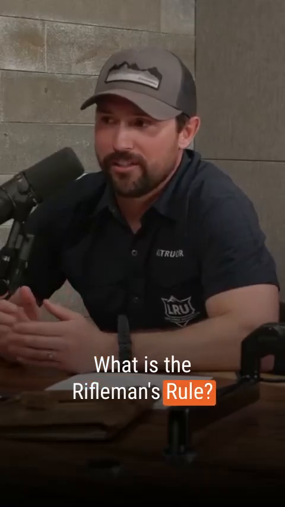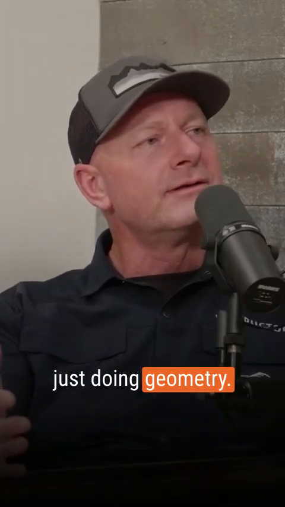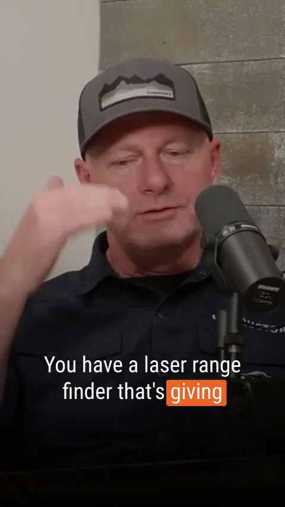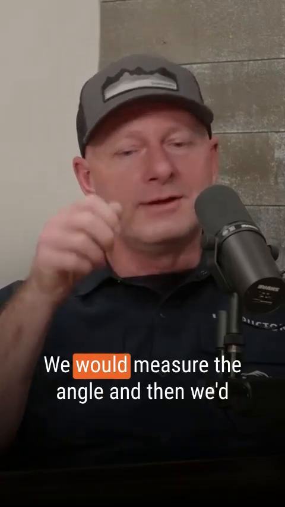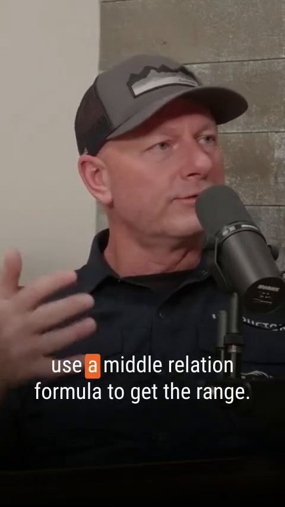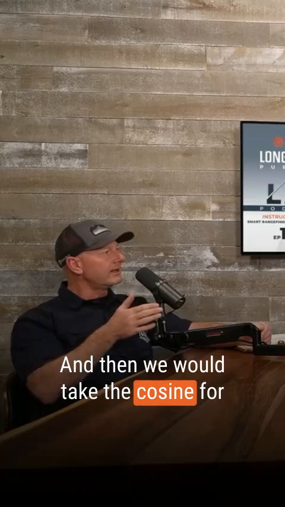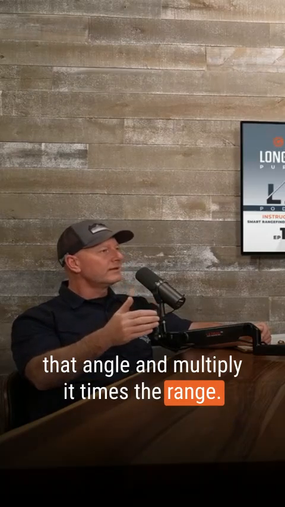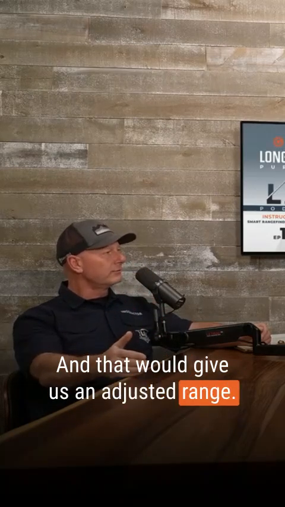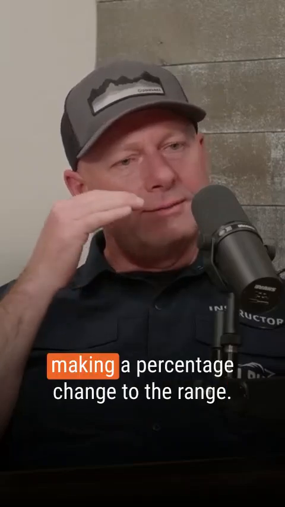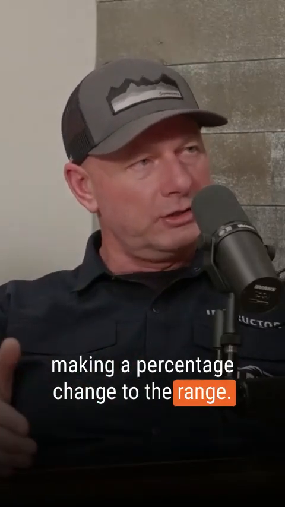What is the Rifleman's Rule? Basically what you're doing there is you're just doing geometry. You have a laser rangefinder that's giving you the range, or you maybe not even have it. We would measure the angle, and then we'd use a mill relation formula to get the range, and then we would take the cosine for that angle and multiply it times the range, and that would give us an adjusted range. So the problem with that is because you're making a percentage change to the range.